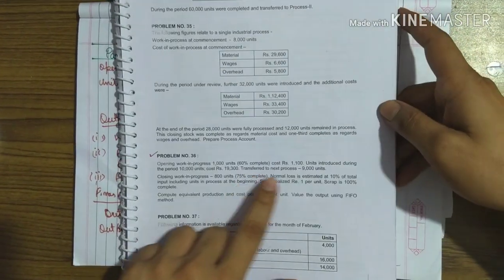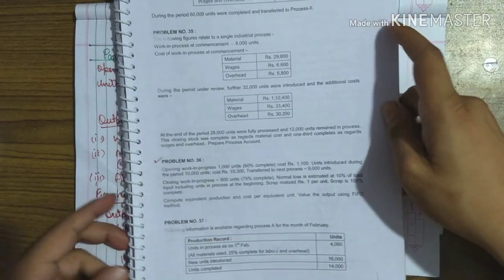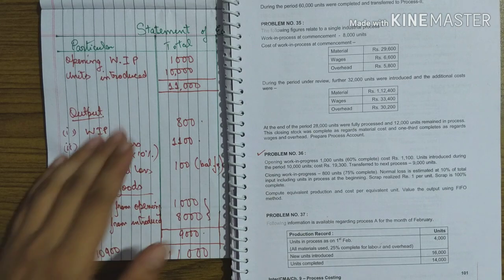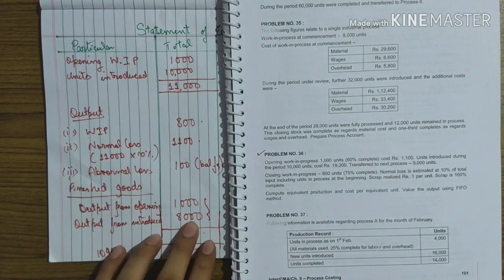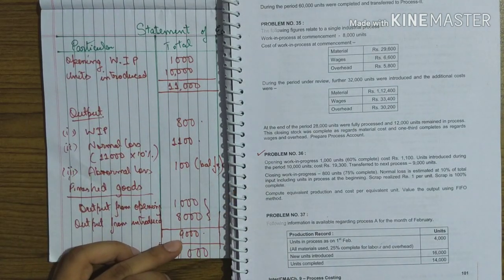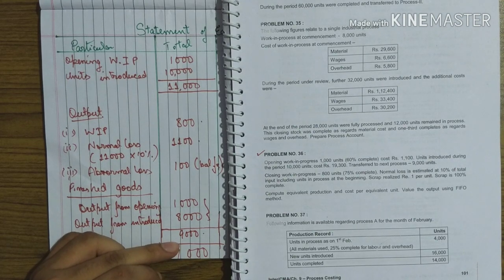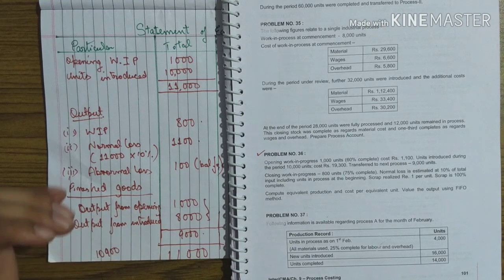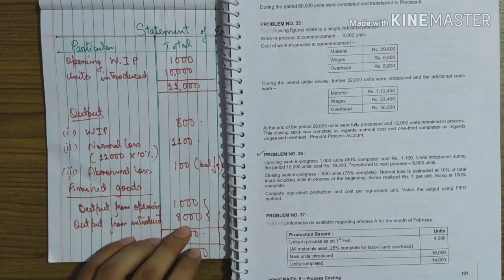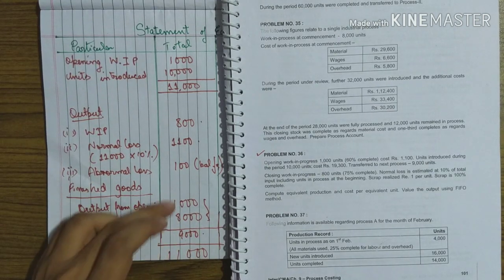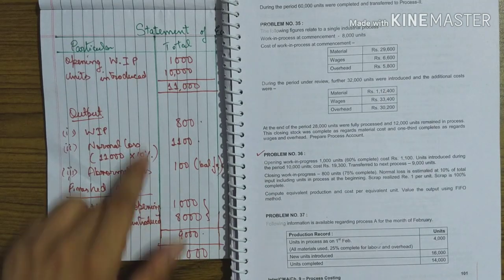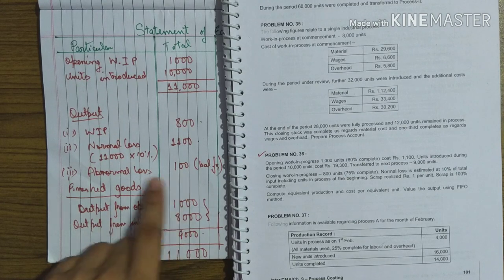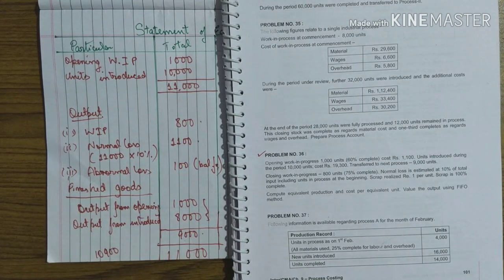And as the total transfer was 9,000 units, the output from introduced was 8,000, because 9,000 was transferred and 1,000 from the work in progress, so the remaining will be transferred from introduced, which is 8,000. This is the balancing figure from these two. Then when we balance all the figures, we get the deficit here, which is 100, which is the abnormal loss.